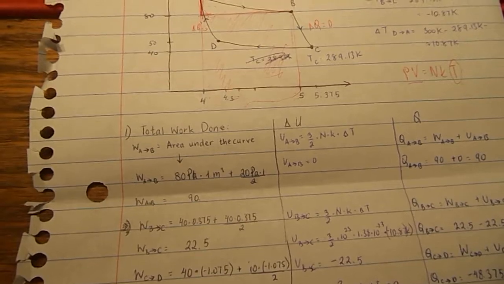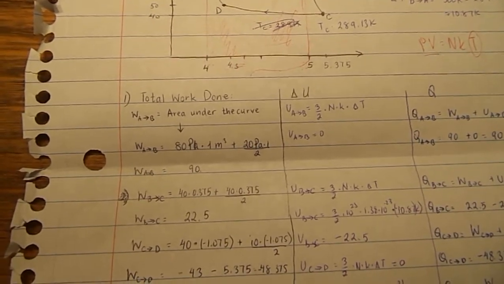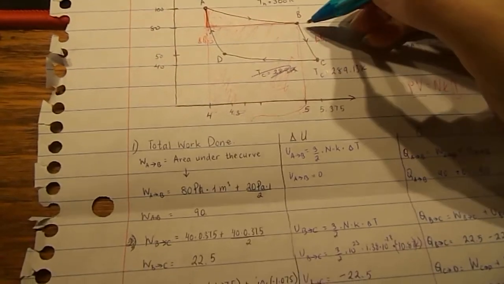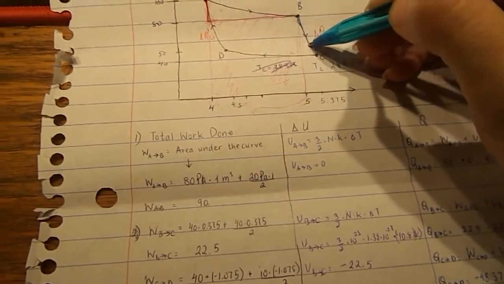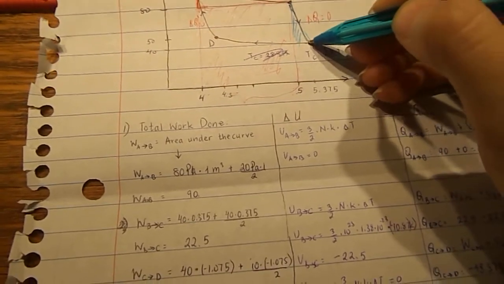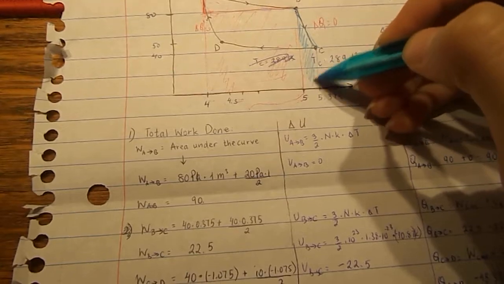We do the same thing to find the work done from B to C. So from B to C, we're just trying to find the area under that curve. So under this curve, we have this area, right?